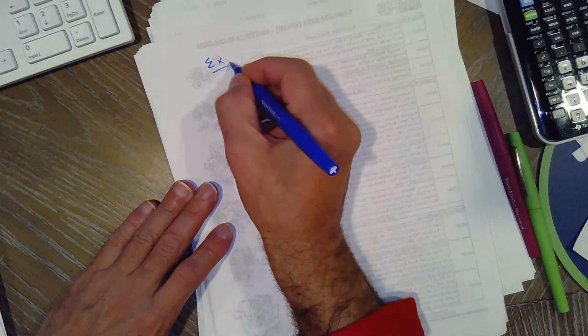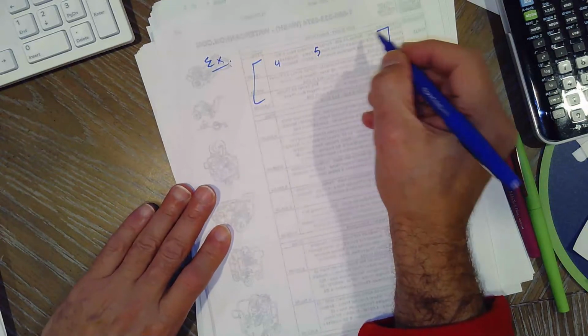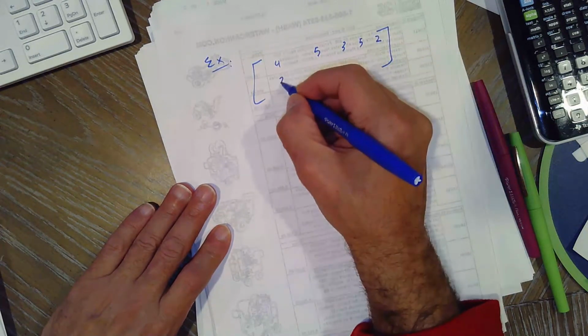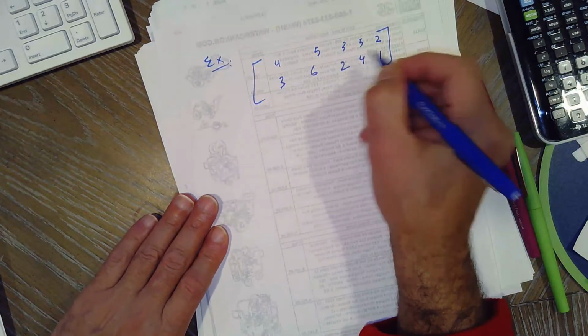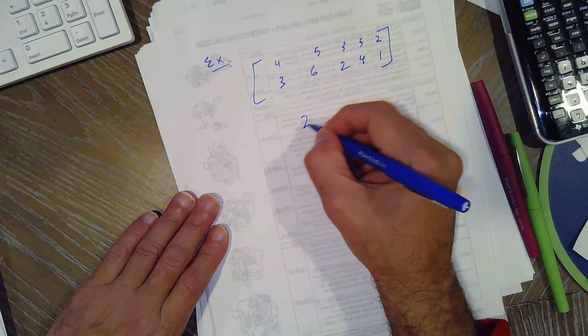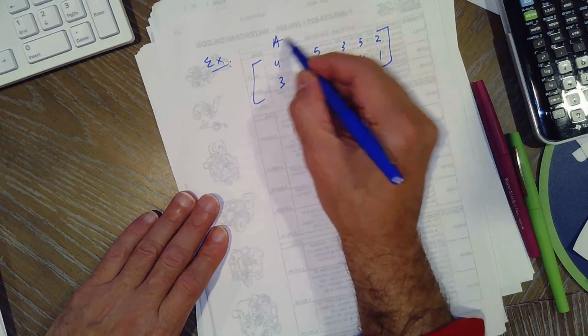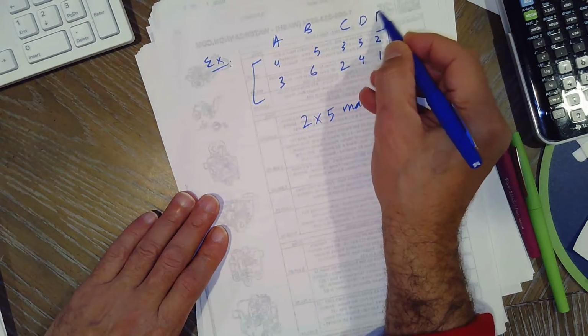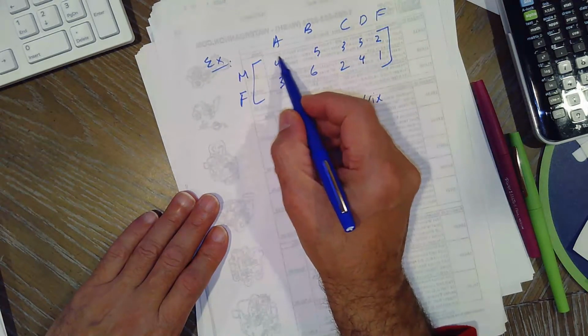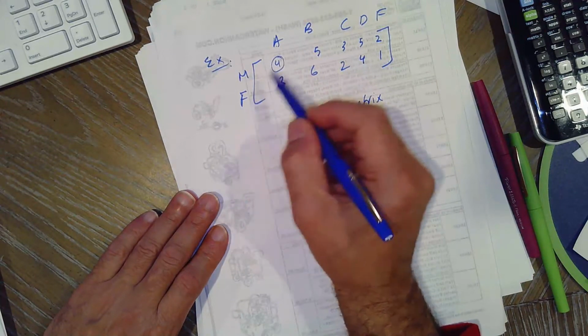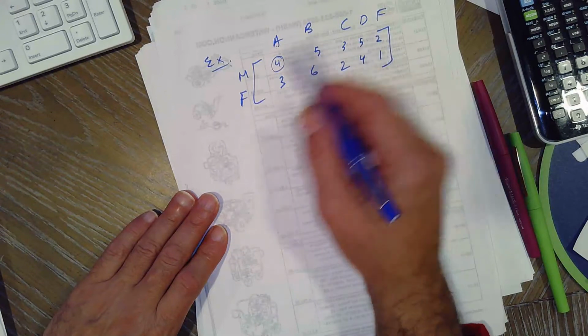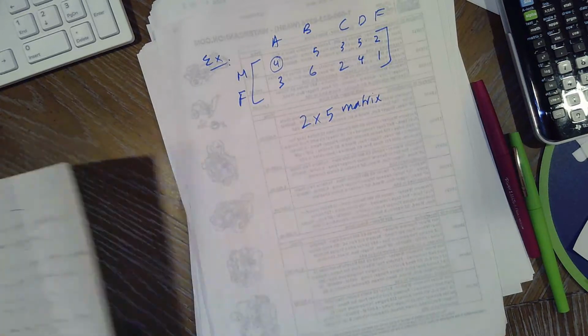So just to give you an example about matrices, if I give you this 4, 5, 3, 5, 2, 3, 6, 2, 4, 1. This is a 2 by 5 matrix. That's the order. And these are actually letter grades for a statistics class versus gender. So you can see 4 male students got A, 3 female students got A, 6 female students got B. So we can use matrices to summarize data, among other things.